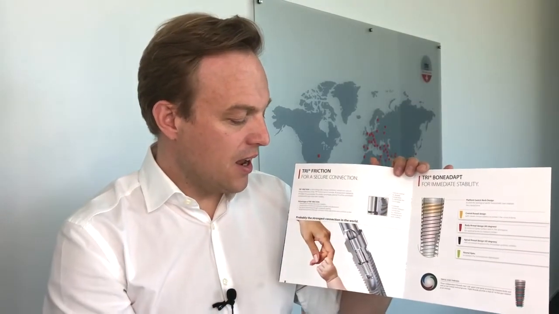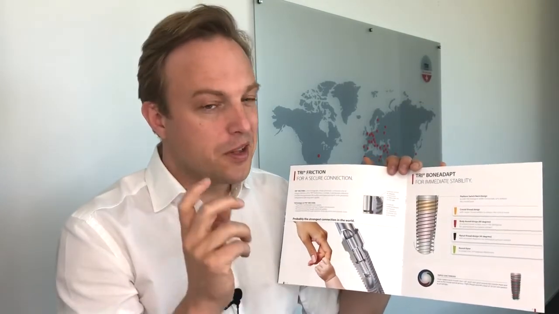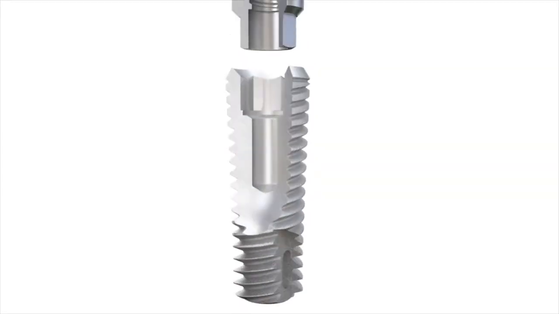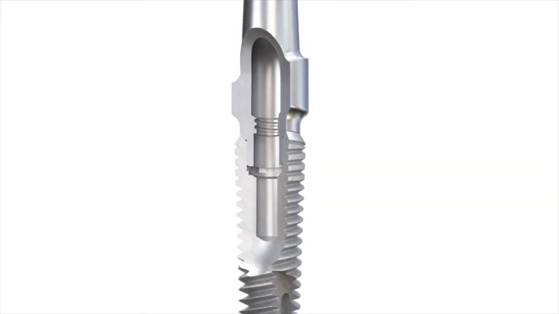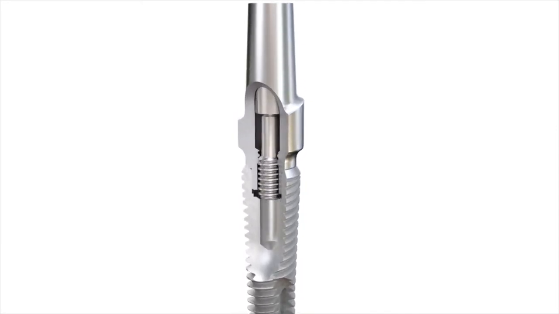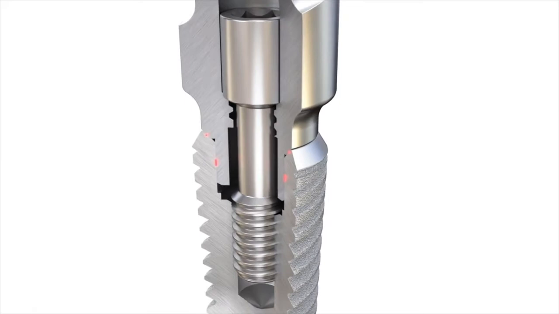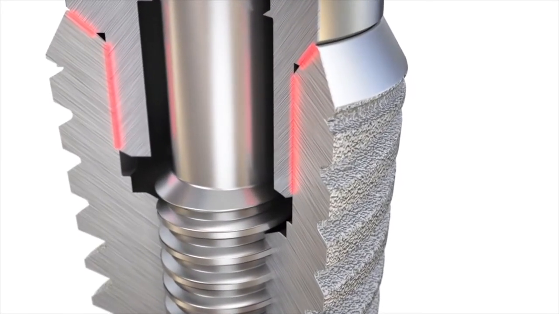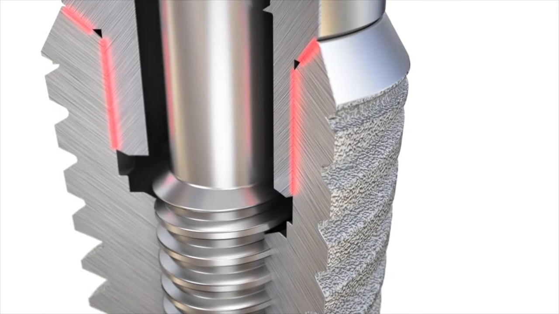Now our connection, the TRI friction connection, is, as we like to say, probably the strongest connection in the world. It has a frictional internal hexagon connection for maximum rotational and axial stability. And on the top, a 45-degree conical seal. When you place this, it is in there and it's really tough to get it out, which is great for long-term reliability and stability in working with your patients.